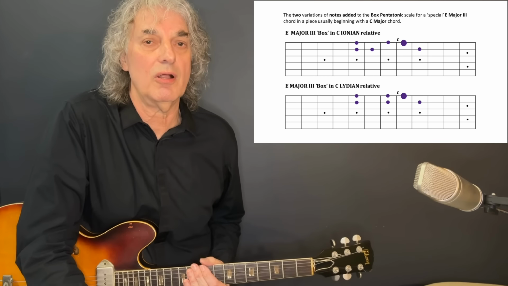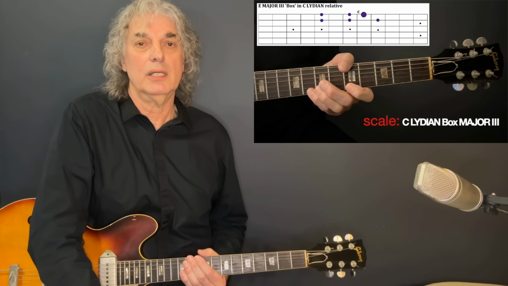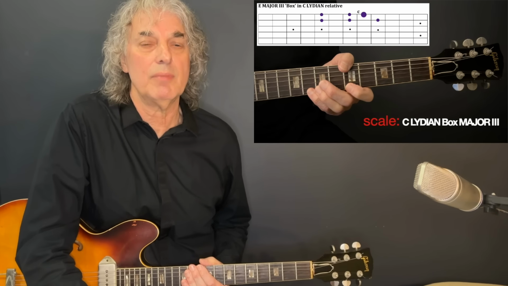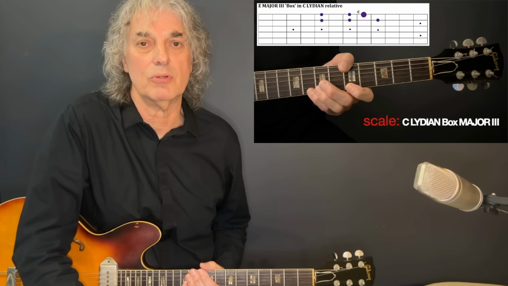This solo has the slightly modified Lydian box mode for a special major 3 chord, and the video begins on an E major 3 chord, then changes to a C major chord, which is usually the starting chord.